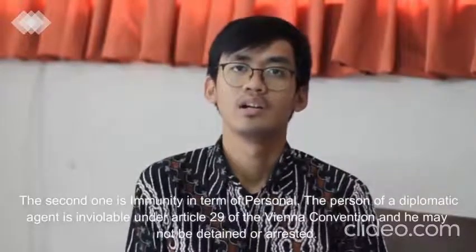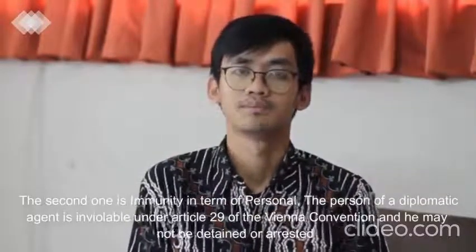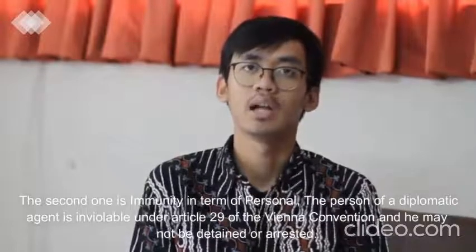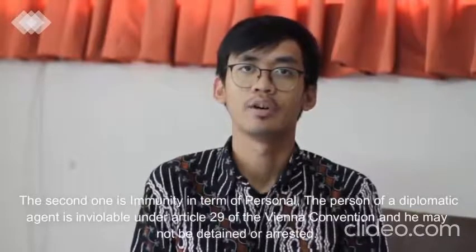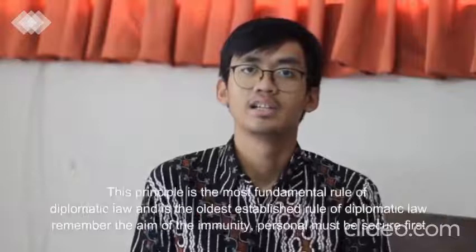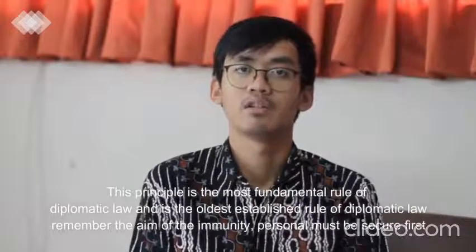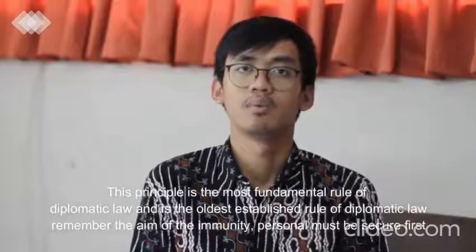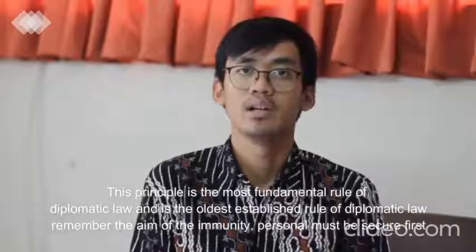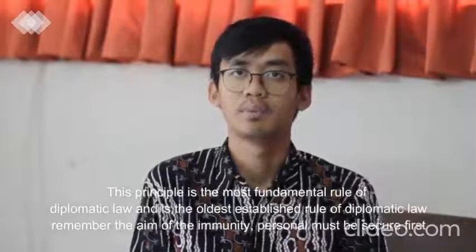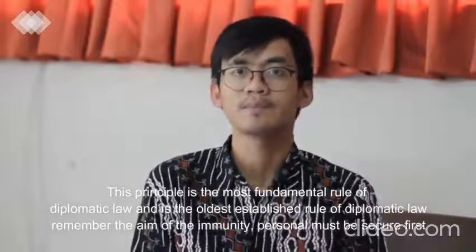The second one is immunity in terms of personnel. The person of a diplomatic agent is inviolable under Article 29 of the Vienna Convention, and he may not be detained or arrested. This principle is the most fundamental rule of diplomatic law and is the oldest established rule of diplomatic law. Remember, the aim of the immunity is that personnel must be secure first.